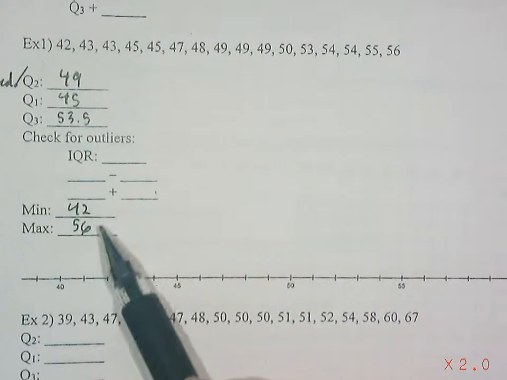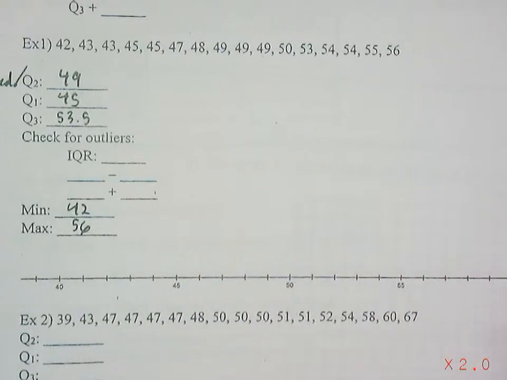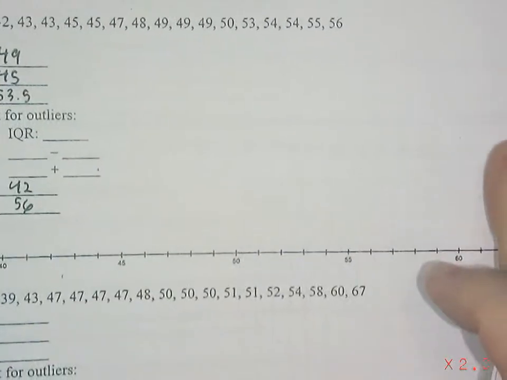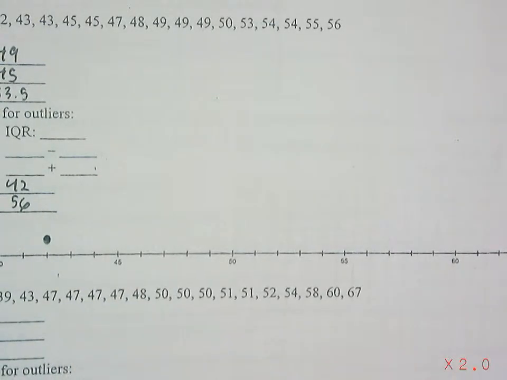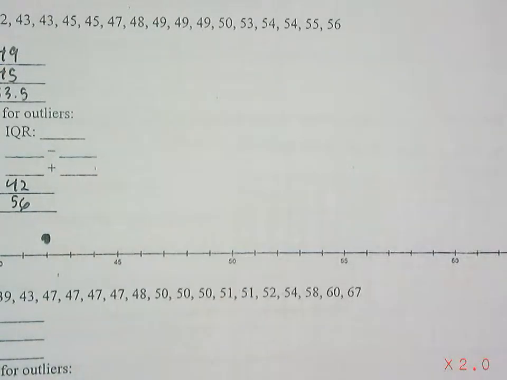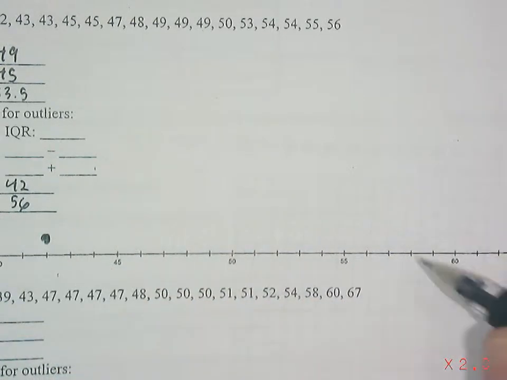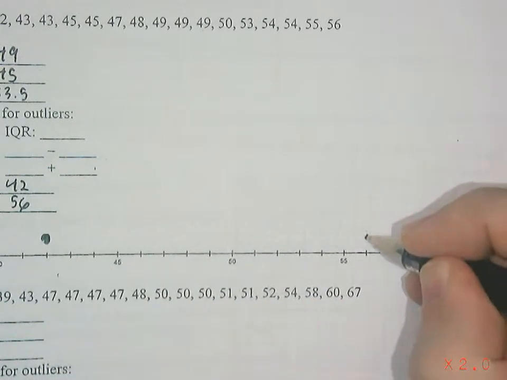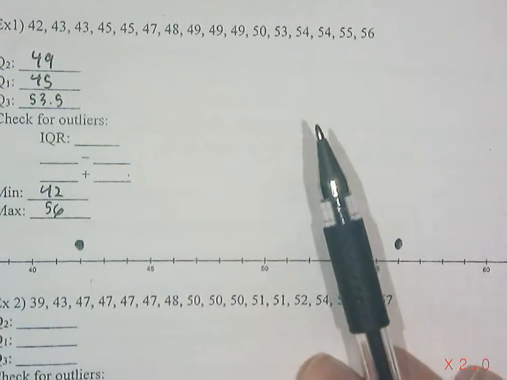So again, first thing I'm going to do with my box and whiskers, I'm just going to put the specific things where I need them. First thing, I need a point at the min and the max. So I'm going to go to 42 on my number line. Right here, I'm going to put a point, just a big circle. You can do a line if you want there as well, but I usually do a circle. And then 56 is the max, so over here is my max. And then I do a line at each of my quartiles.